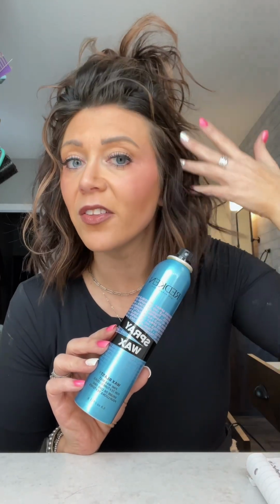Spray wax is going to be good for messy, piecey styles like this. I also use this a lot for flyaways. So if I'm wearing my hair in a ponytail, even on my girls, if I'm doing braids or things and they have like all the little flyaways on the side, I'll use a spray wax to help with the flyaways. And then finally, the most underrated, underused product would be dry texture. And everybody should have dry texture if you're looking for voluminous hairstyles.